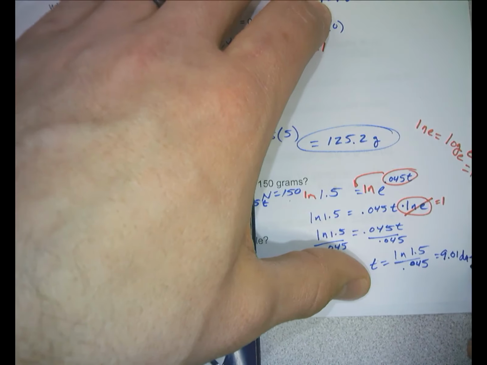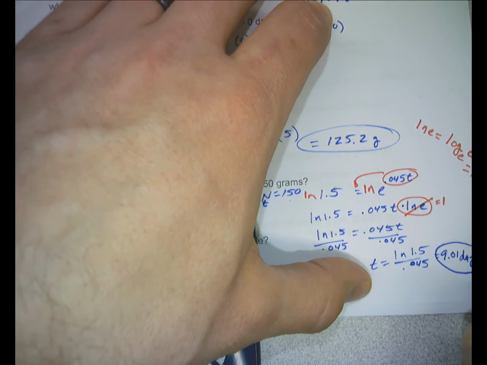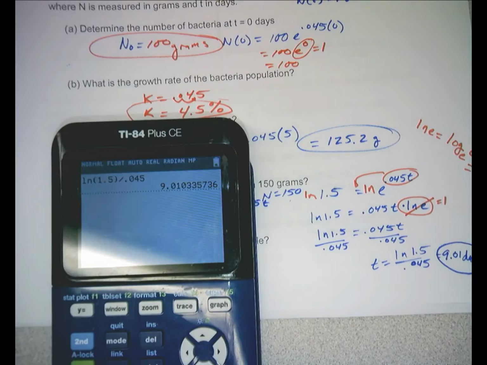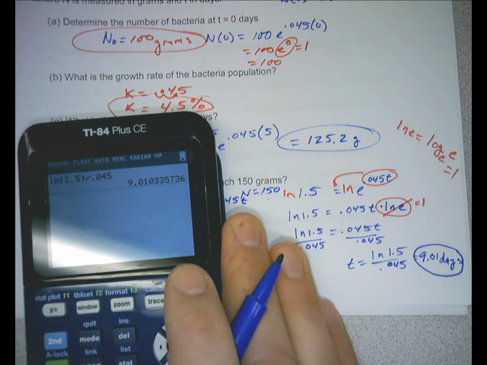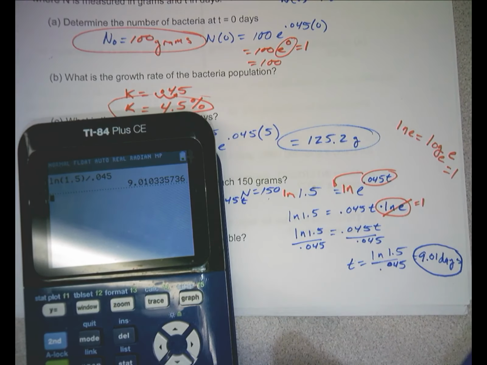I'm going to round to 2 decimal places. You've got to see what your MyMathLab wants. Tenths, hundredths, so I rounded to the hundredth spot. So I got 9.01 days it takes to go from 100 grams up to 150 grams. So just over 9 days.